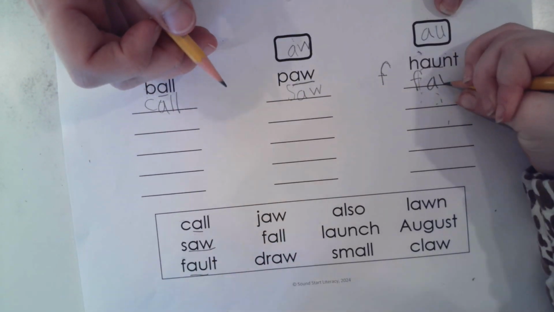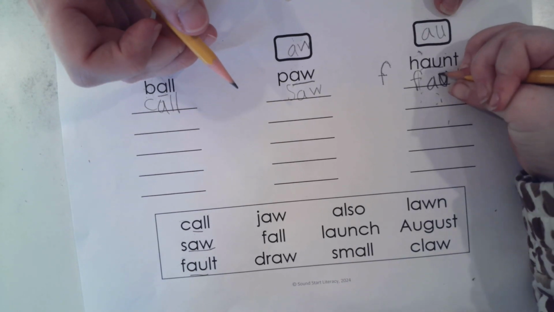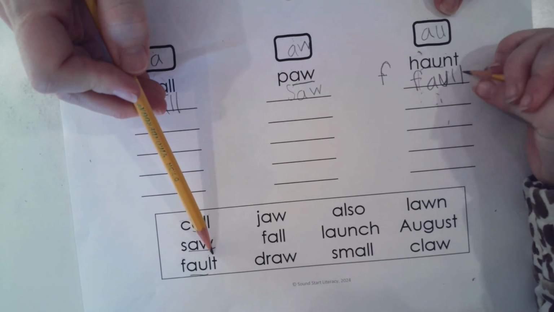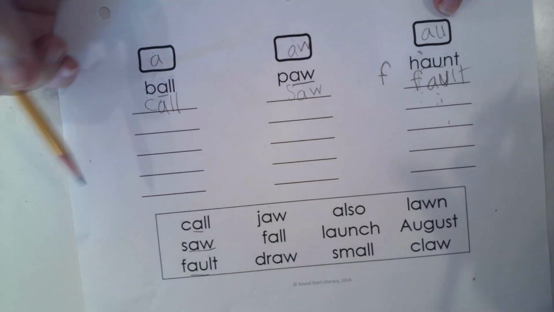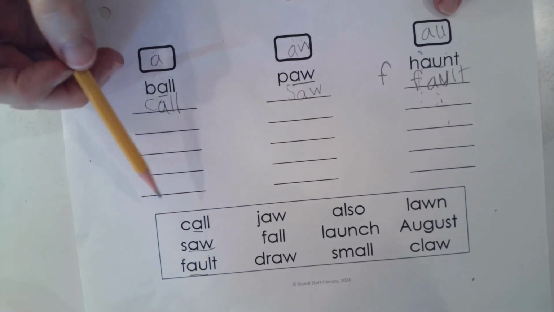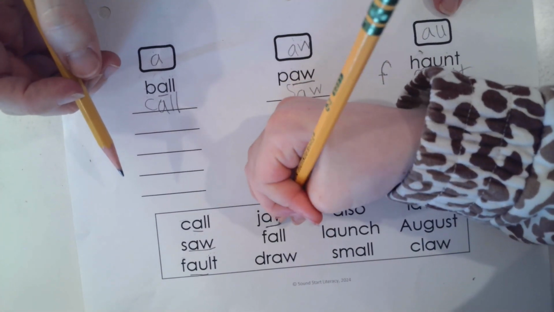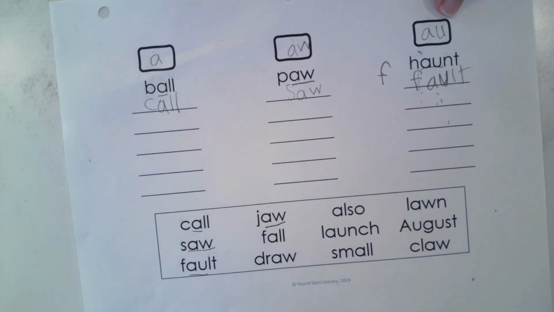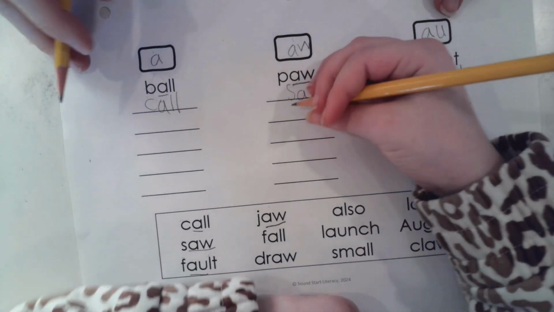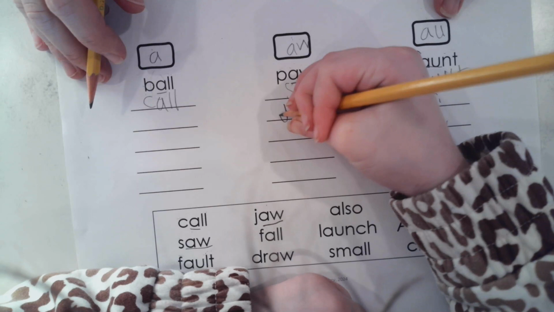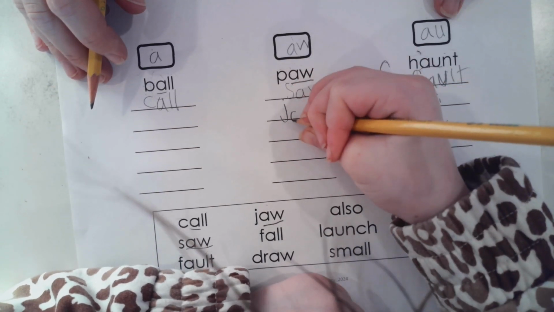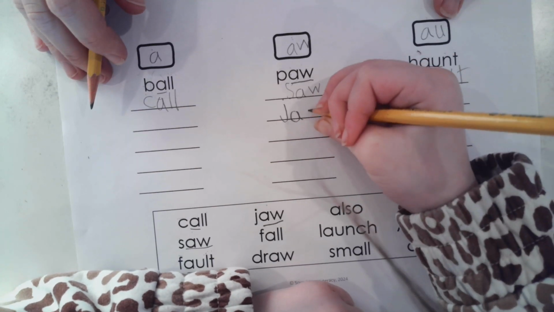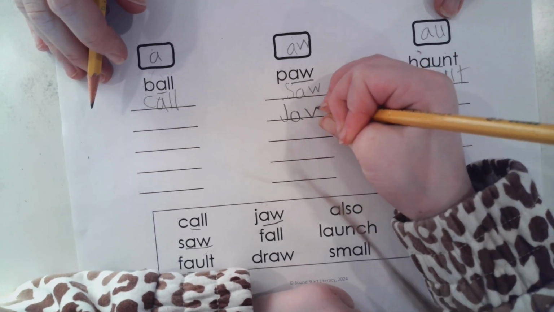Say the sounds. Good. Look at the next one. J and A. Underline their spelling. Say aw. Now blend it. Jaw. Jaw, like this is my jaw. Go ahead and find the spelling. J. Say aw. Good.